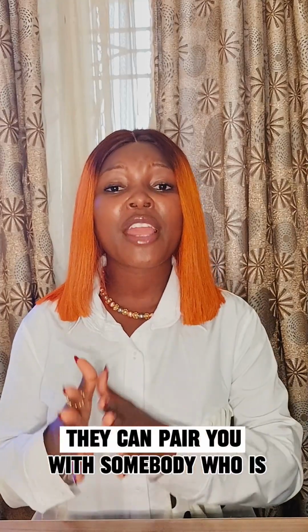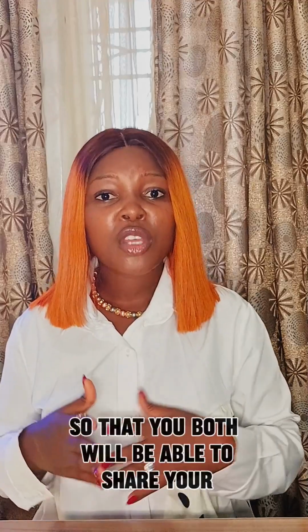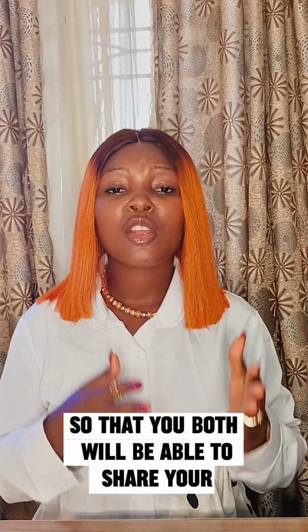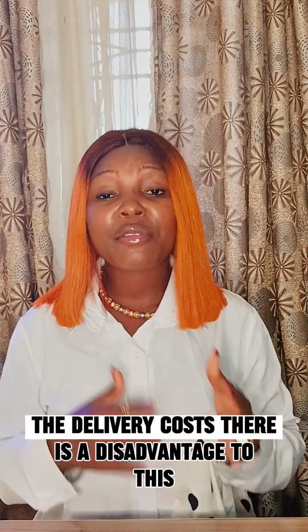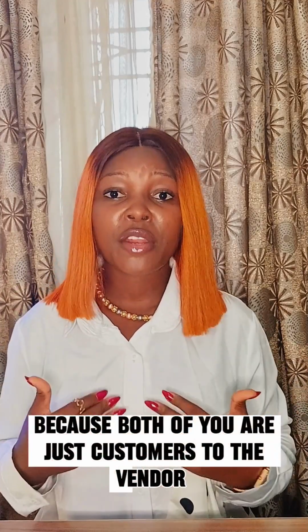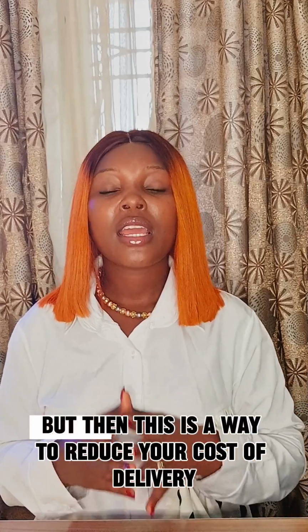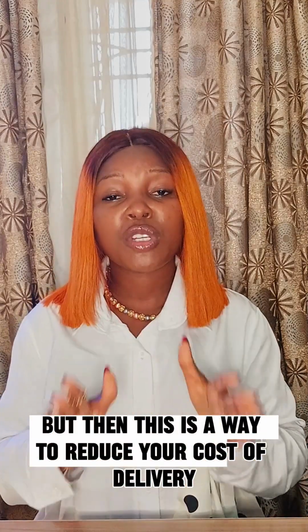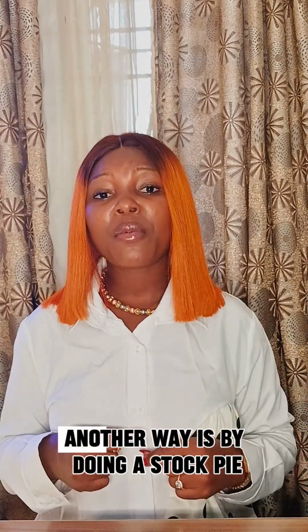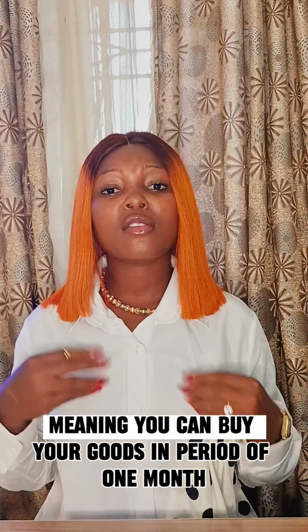That is, they can pair you with somebody who is in the same location as you so that you both will be able to share the delivery costs. There is a disadvantage to this because both of you are just customers to the vendor. He or she might not know whom you are dealing with, but this is a way to reduce your cost of delivery.